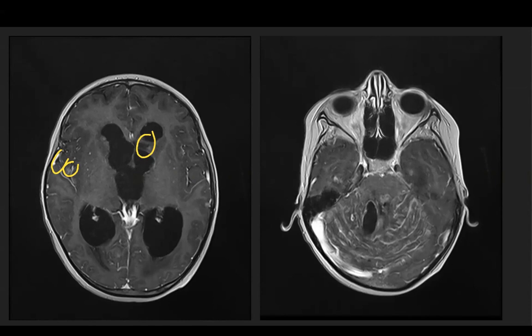I don't know if that's the cystic part or the ventricle. No, I think that's not the ventricle. That's within the lesion. It's the cystic part of the lesion. There is a heterogeneous lesion in the posterior fossa.